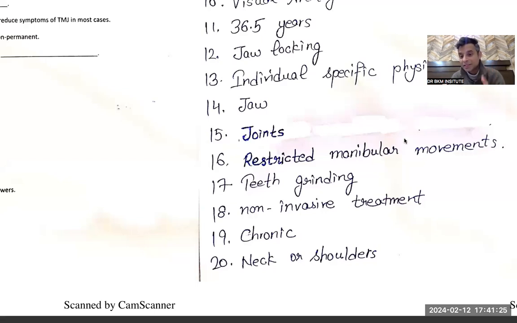So joints. Restricted mandibular, because two were given, pain and this. Teeth grinding, non-invasive treatment, chronic. So two questions could have been wrong in the final exam, third and 19th and 13th maximum. I can afford two questions. The 19th, I found it because I tried it. Reversible, irreversible. Then I found temporary, and temporary is equal to non-permanent. Then you have to go for other words like or. Then you check those words. And this was the best one, 20th.